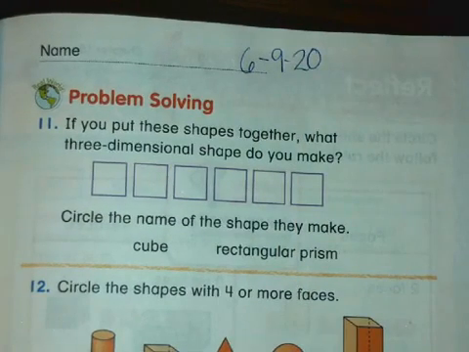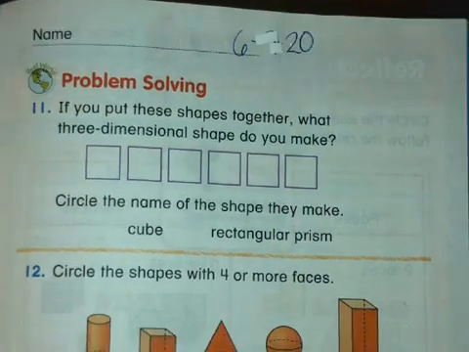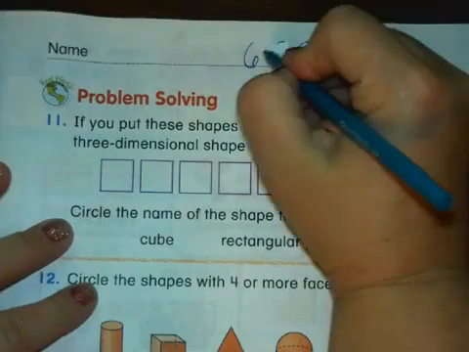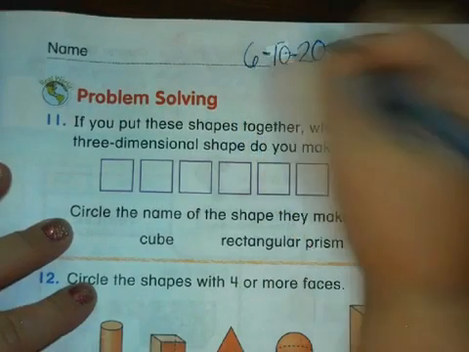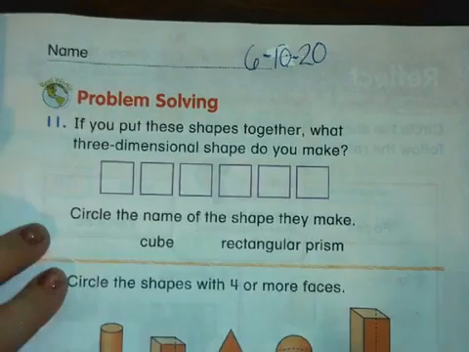I think I wrote the wrong date. Okay, had to fix my date. 10th, last day of school.